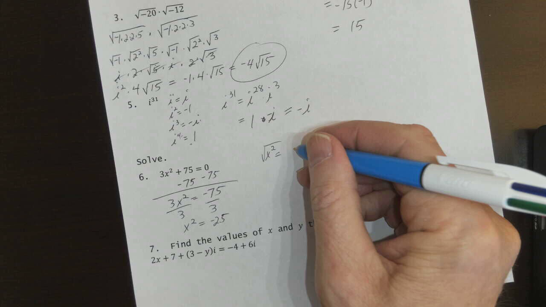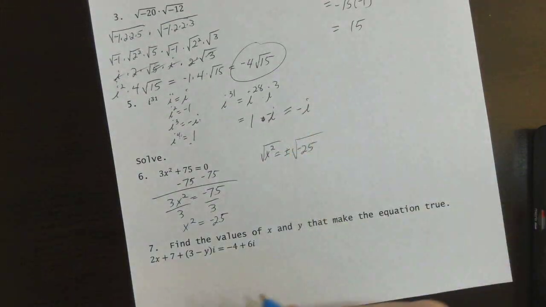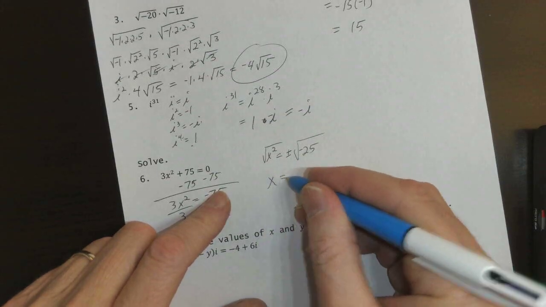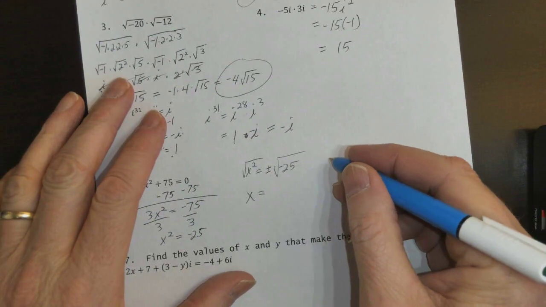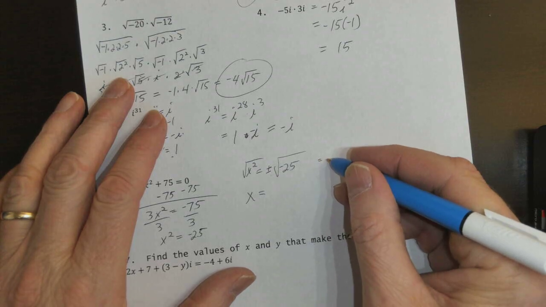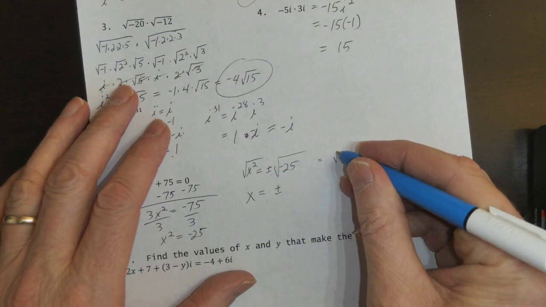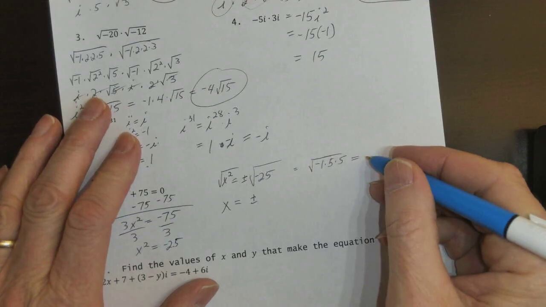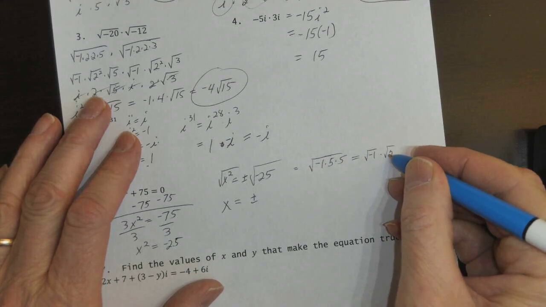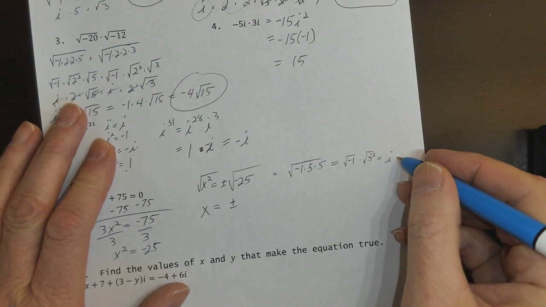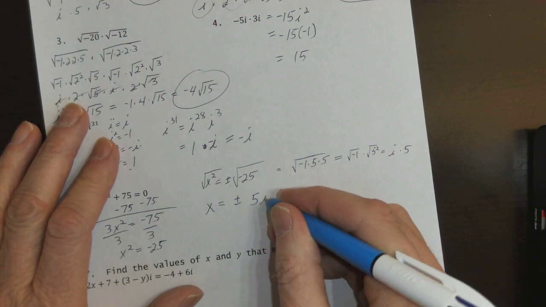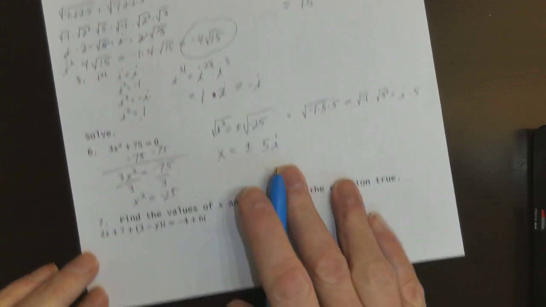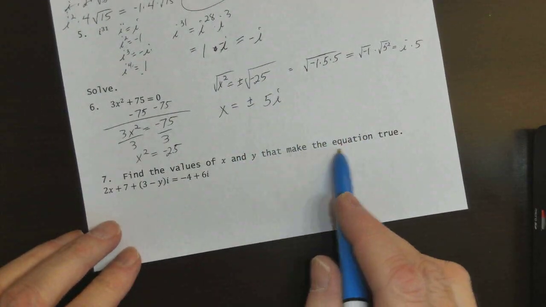I'm going to take the square root of both sides here, and I've got a positive and a negative square root. When you have these equations, you need the positive and you need the negative. So x equals plus or minus, but I got negative 1 times 5 times 5, which is square root of negative 1 times square root of 5 squared, which is i times 5, which I'll write as 5i here, plus or minus 5i there.